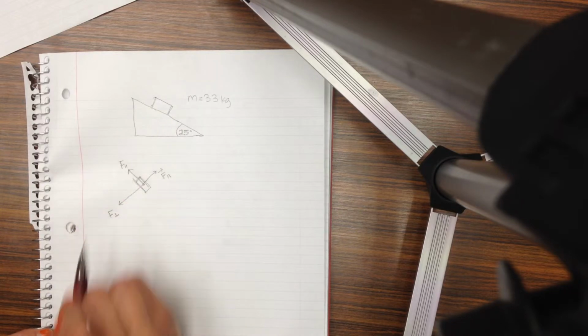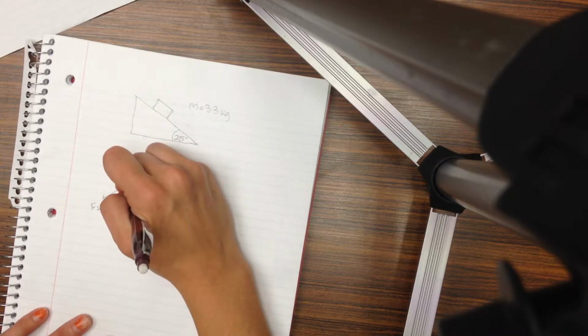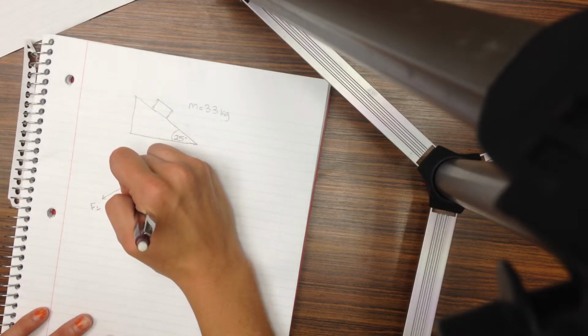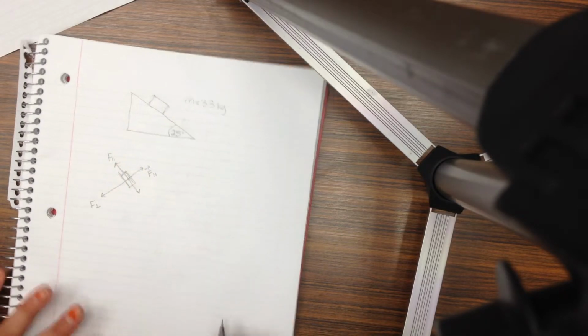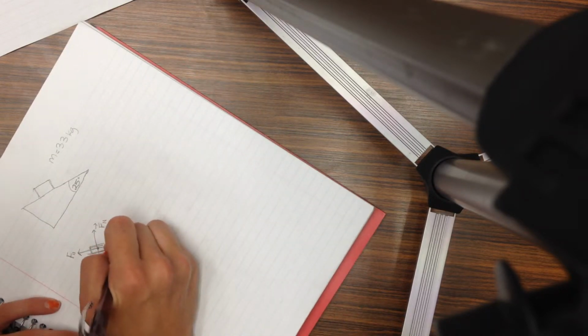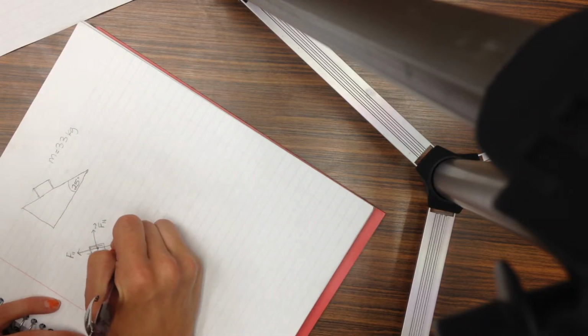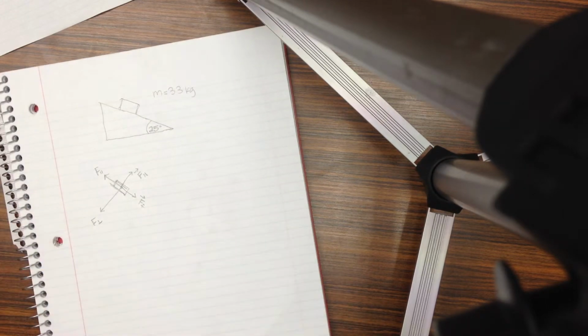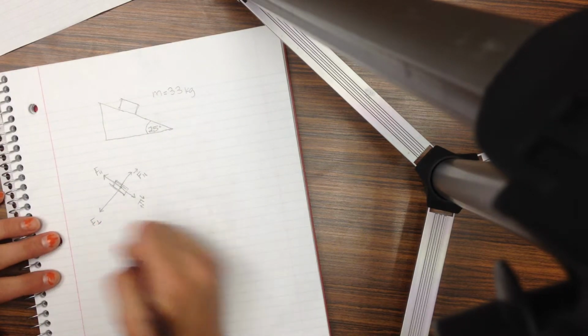That's what I'm drawing there, F parallel. And then the force that's not helping us push the basket up the ramp is your frictional force. So I'll draw it like a down arrow, F sub F, frictional force.